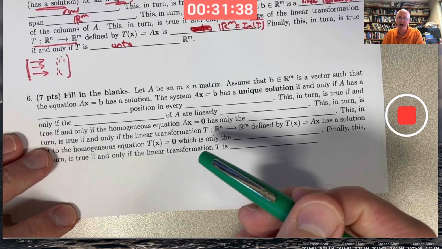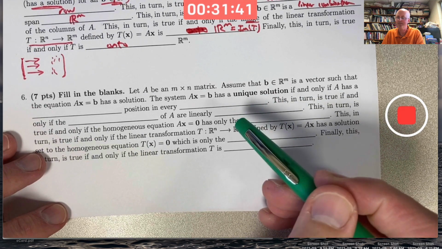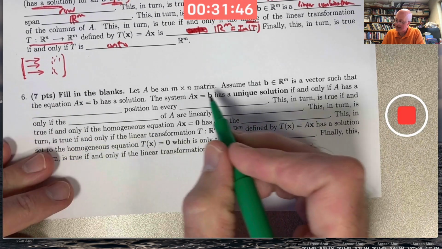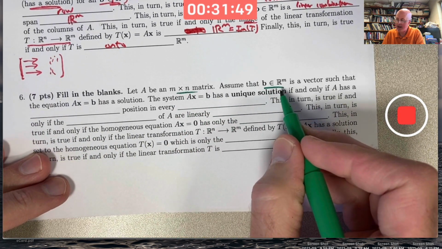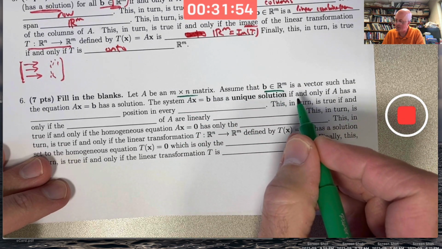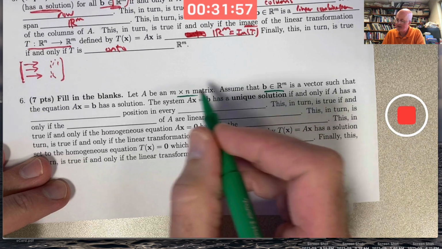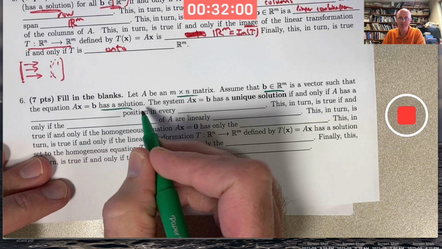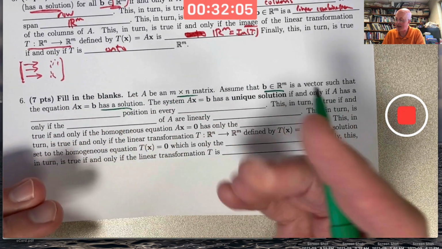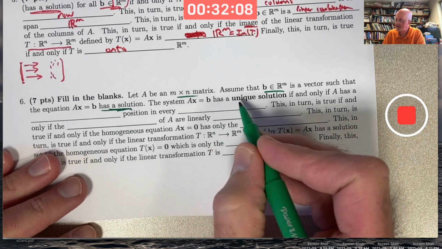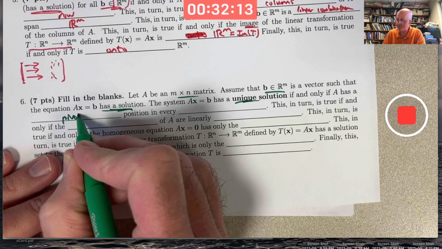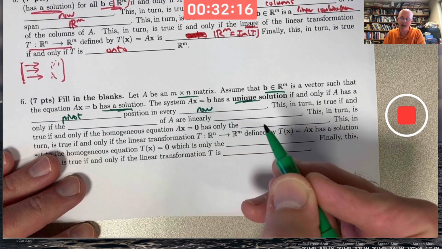This fill-in-the-blank stuff is about unique solutions, kernels and null spaces, linear independence. A is again n by n. Assume b is in Rm now. That is, well, yeah, same as before. A possible output of the corresponding linear transformation is a vector such that this equation has a solution. Depending on what m and n are, in general, it's possible it may not have, but I'm assuming it does have a solution. Then it's got a unique solution if and only if A has a pivot position, but now it's in every row. Why?